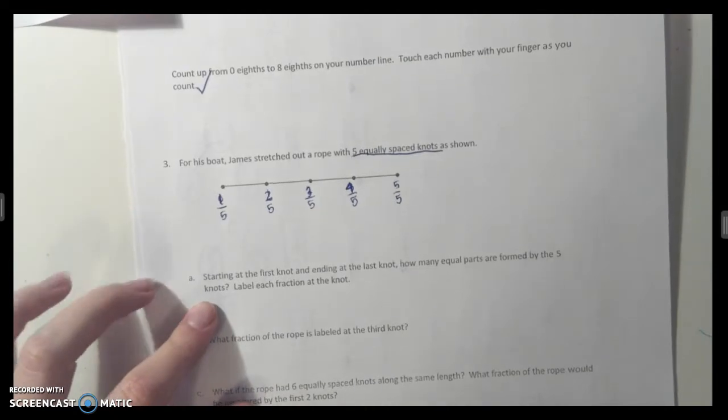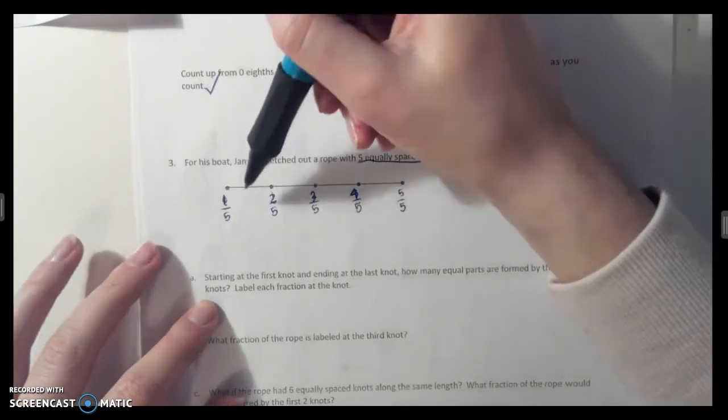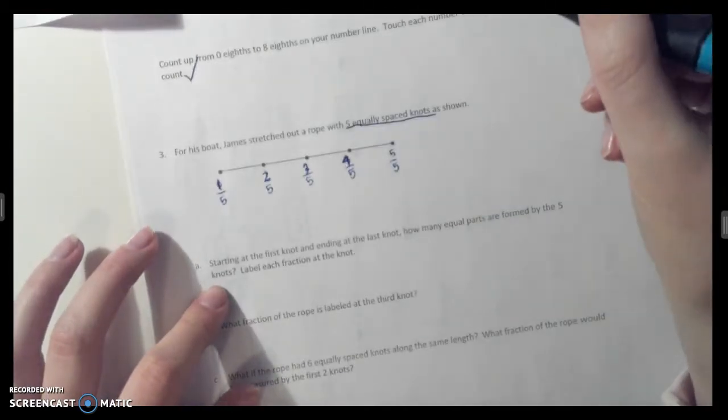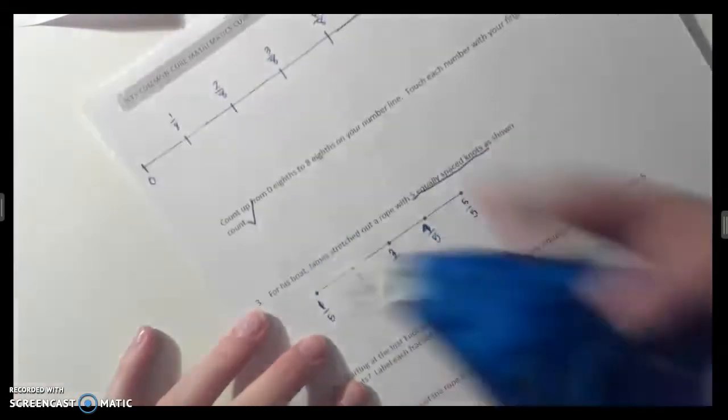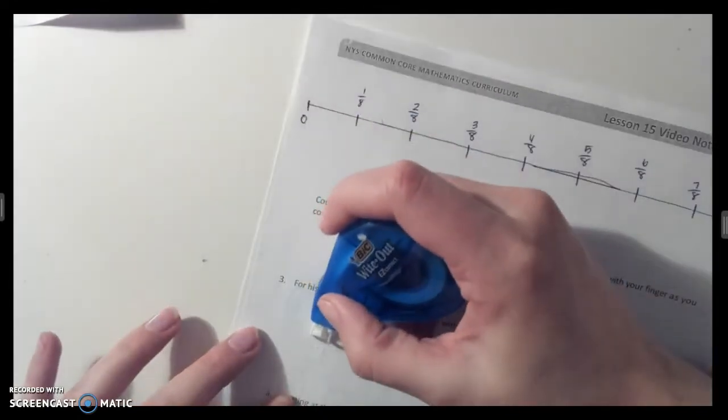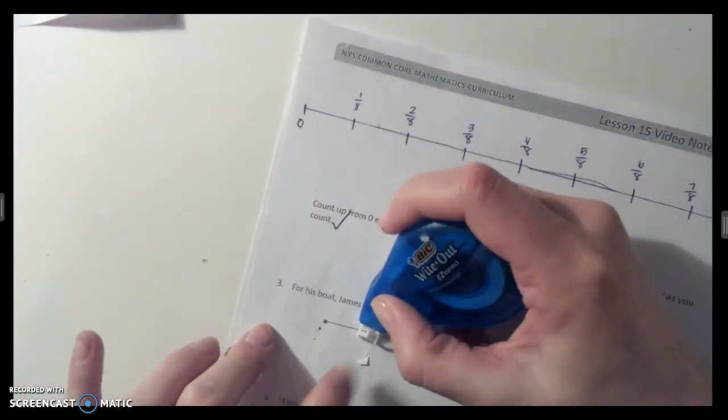How many equal parts? So 1, 2, 3, there's 4 equal parts on this one. Just kidding again, guys. I'm whiting these out, and we're going to start over on this question.